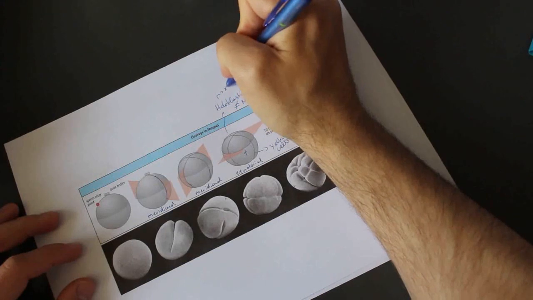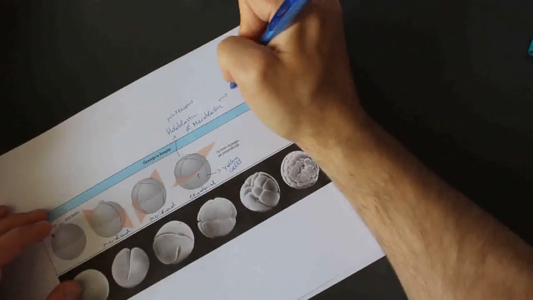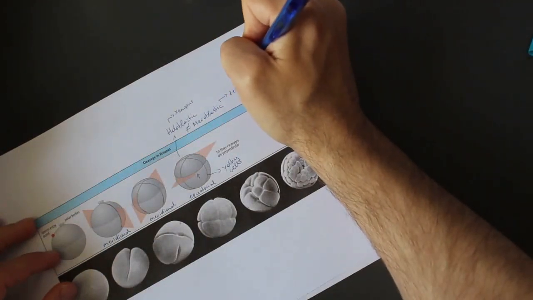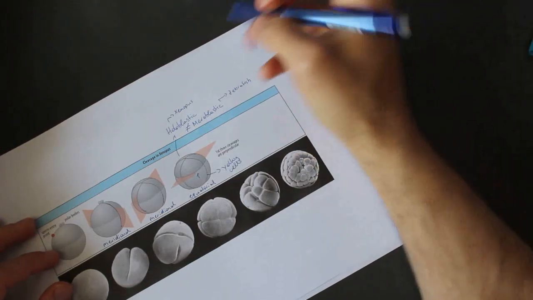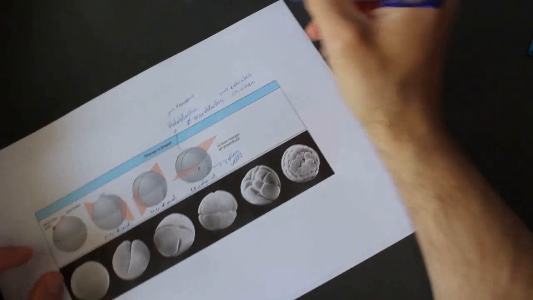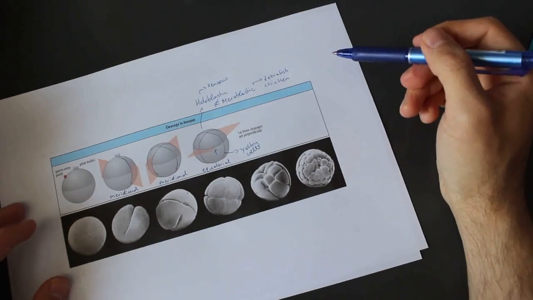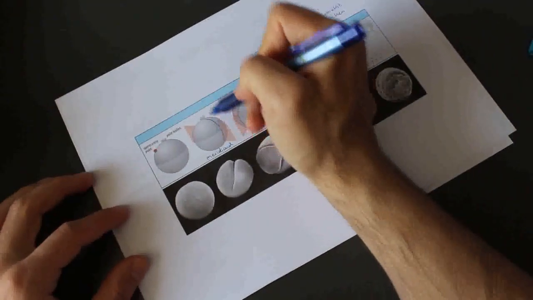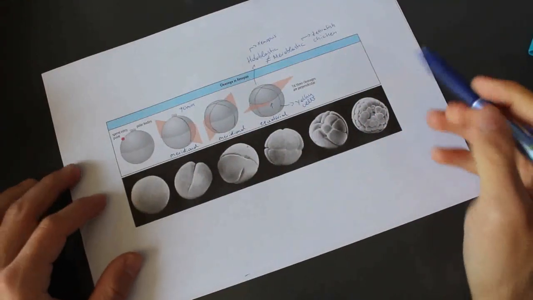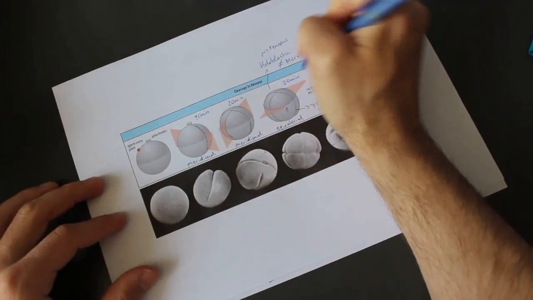So for holoblastic, we have Xenopus, and for meroblastic, we have, for example, Danio rerio, which is the zebrafish, and another one would be chicken. They have meroblastic cleavage. Alright. Another thing is, the first cleavage takes place 90 minutes after fertilization, and all the other ones in an interval of 20 minutes.